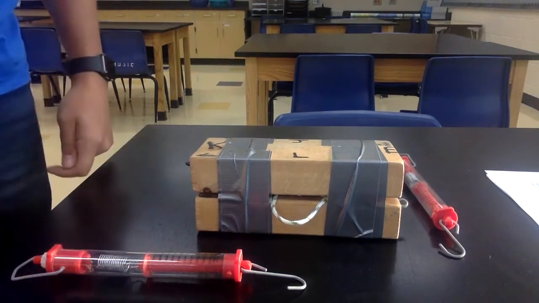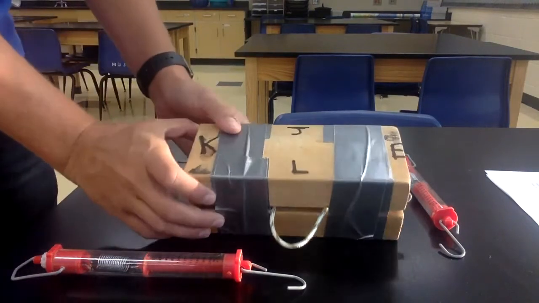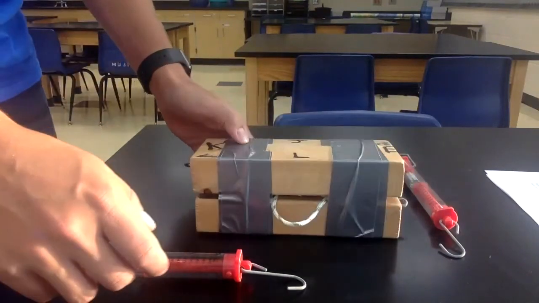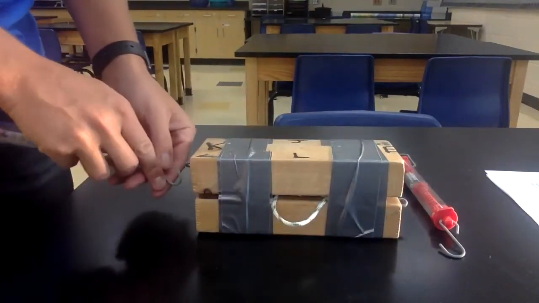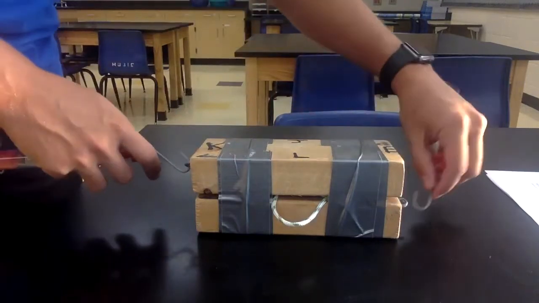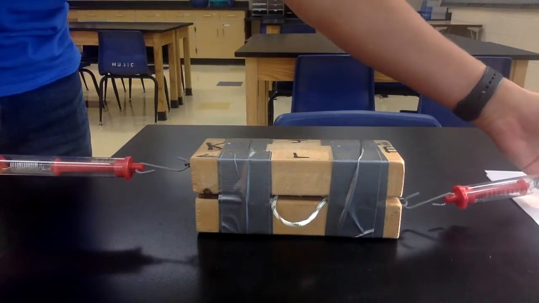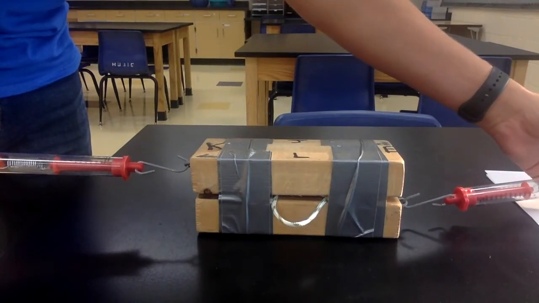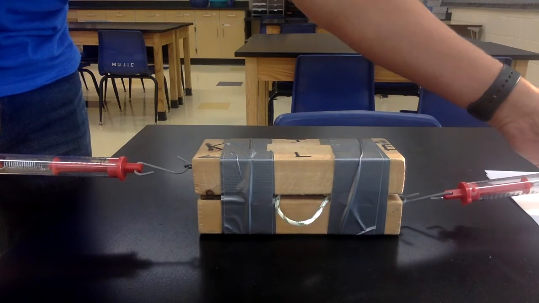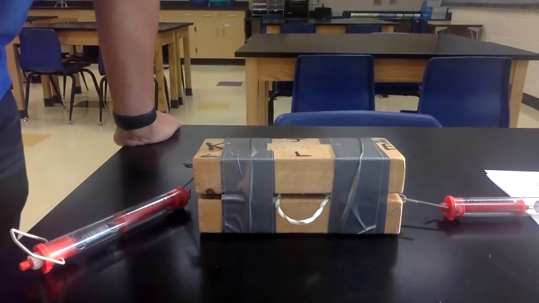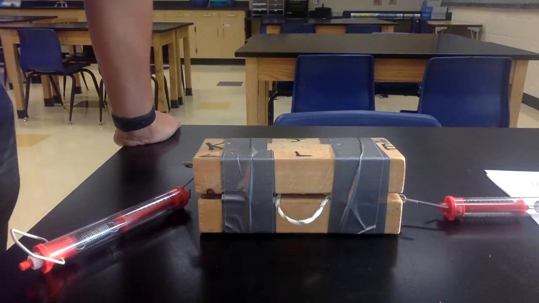So we're going to start off with setup 1. So these locations, we are going to be putting a spring scale at K and a spring scale at E. We're going to be using 3 newtons of force on each side. At this time, go ahead and make your predictions on which way the block is going to move. And 3, 2, 1. The block had no movement. So you can put nothing or no in that block for the result. The magnitude force, because there was no movement, would be 0.